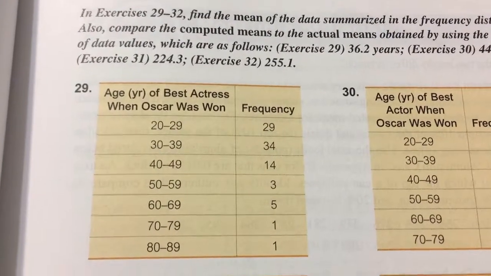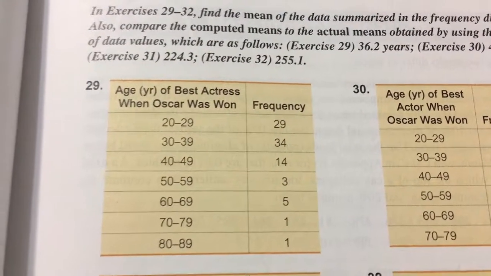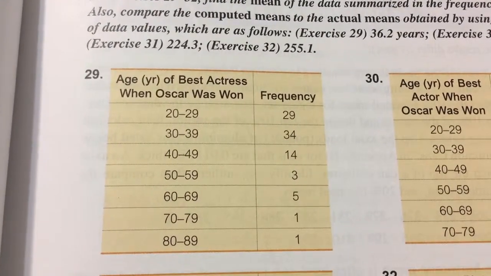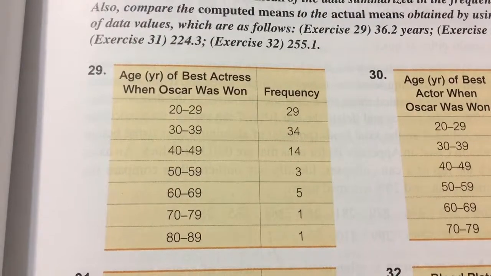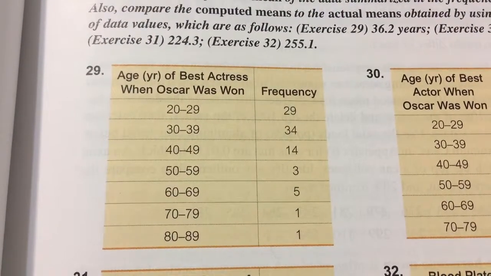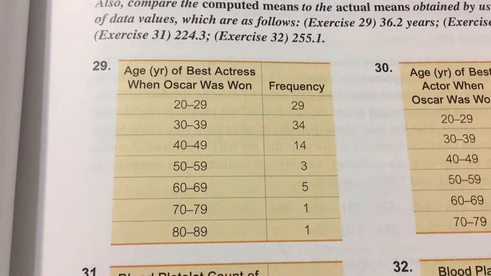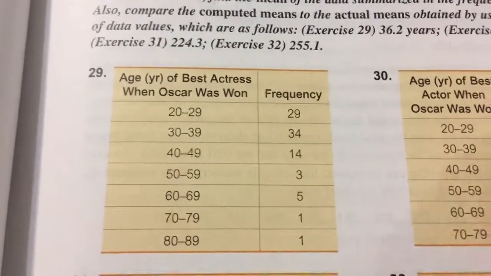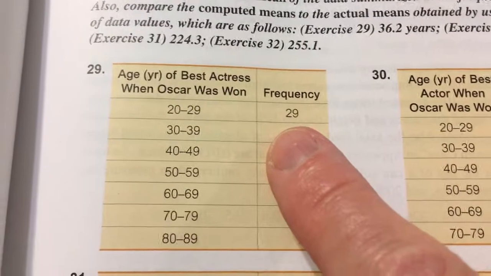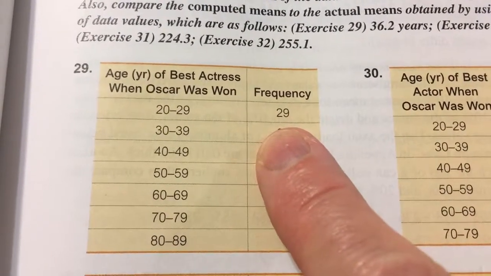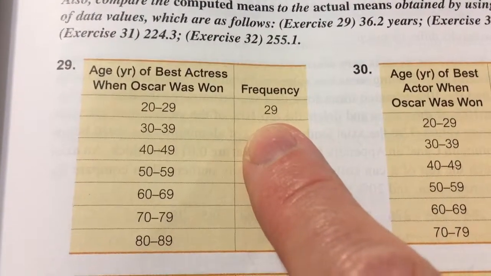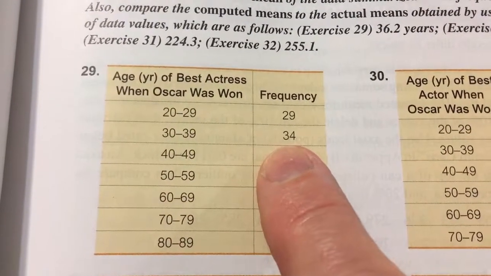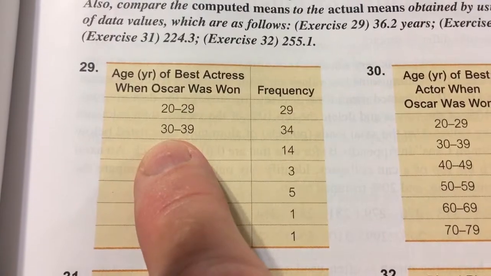Okay, on problem 29 here, we are supposed to find the mean of this frequency distribution. When we're doing a mean of a frequency distribution, we have to realize that we no longer have all the data points. We have 29 data points here that are represented by one number, 29. That's 29 data points that are somewhere between 20 and 29. 34 data points that are somewhere between 30 and 39.